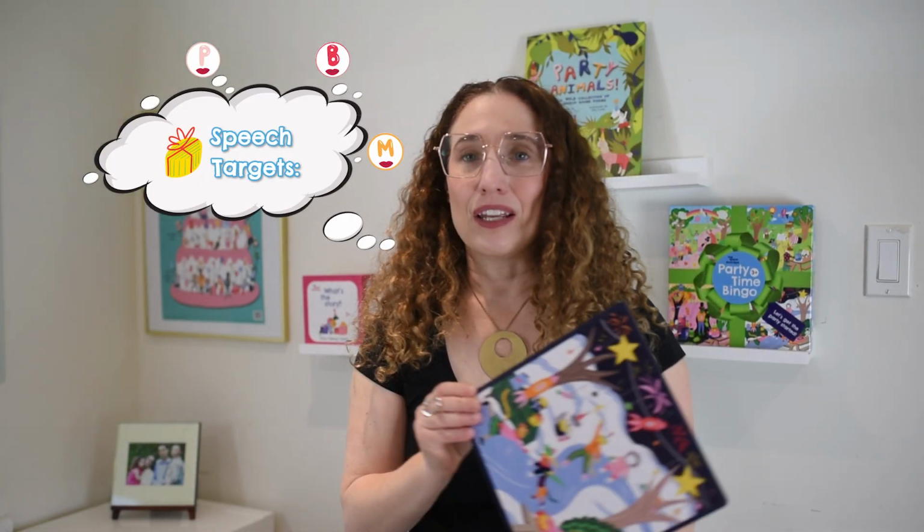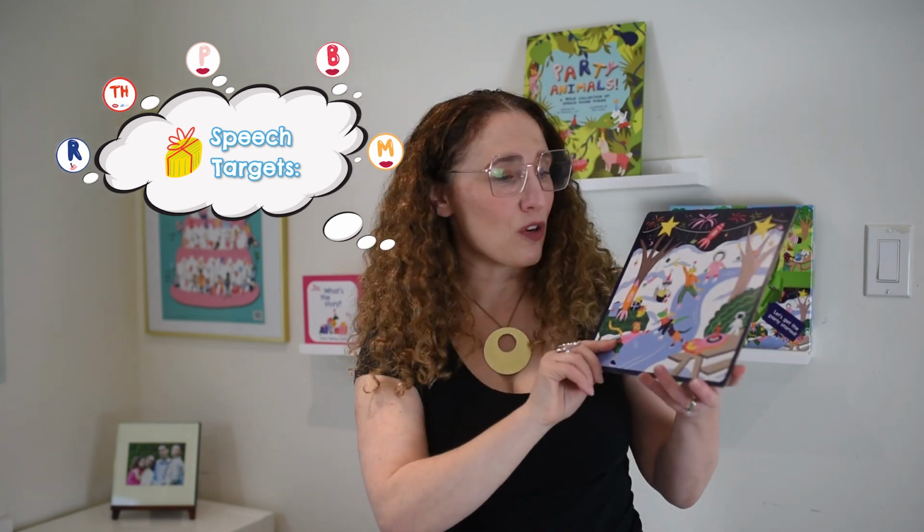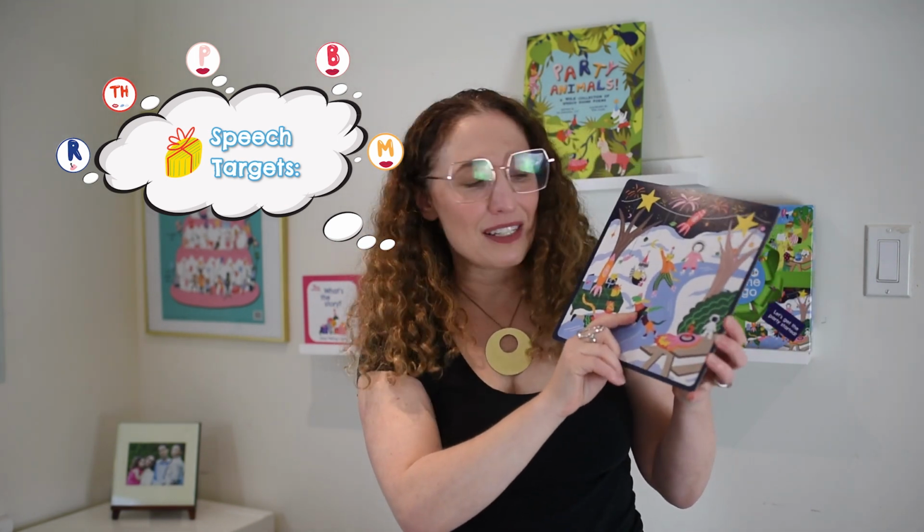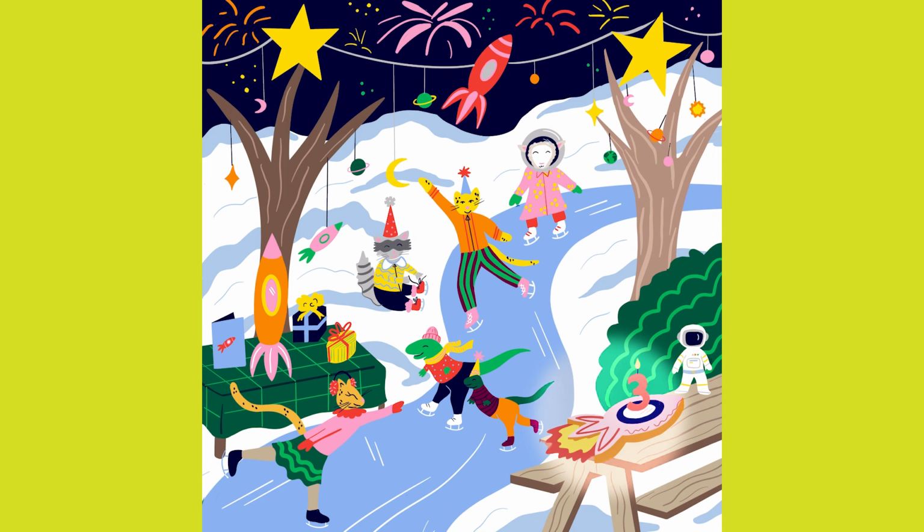Similarly, when children are working on later developing sounds, so those are often our s sound, our r, or th sound, those animals are also on one board, and there are little details like the cake here has a 3 on it because chances are if you're using this board for a speech therapy session, it will be with your children who are working on their r or th sounds.